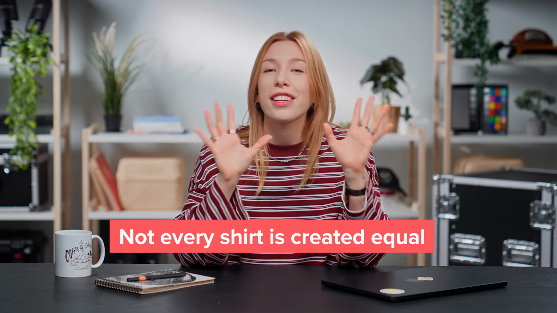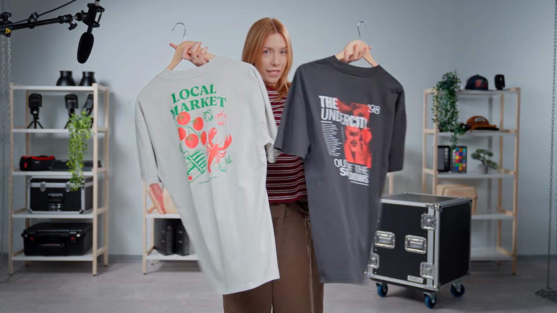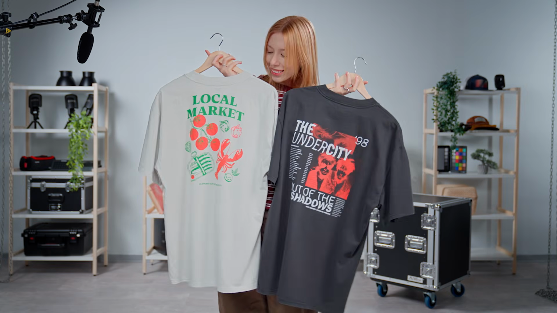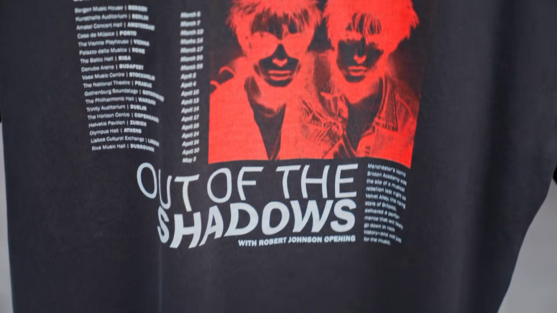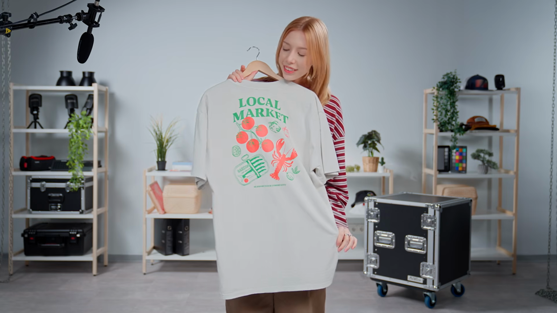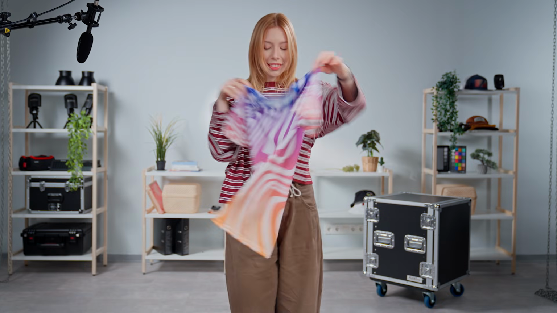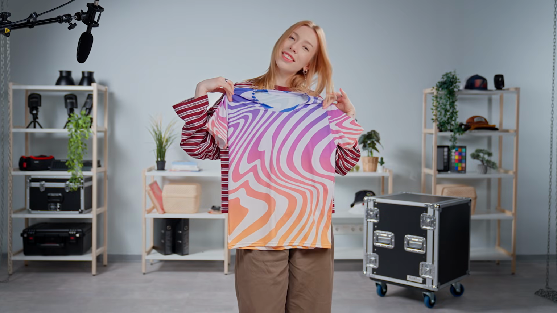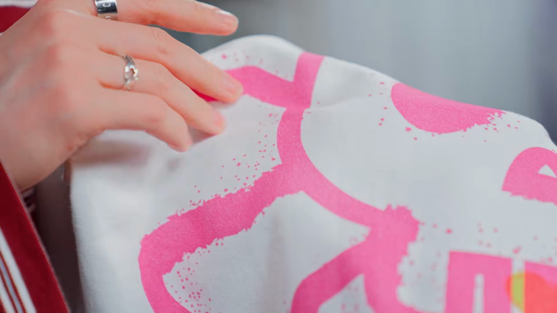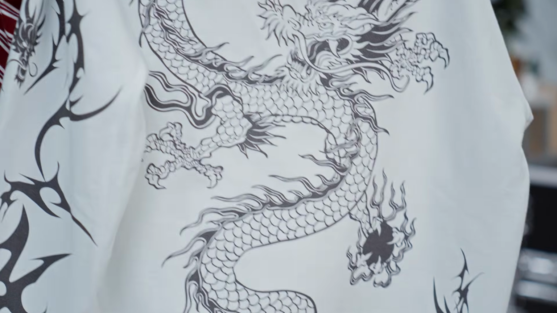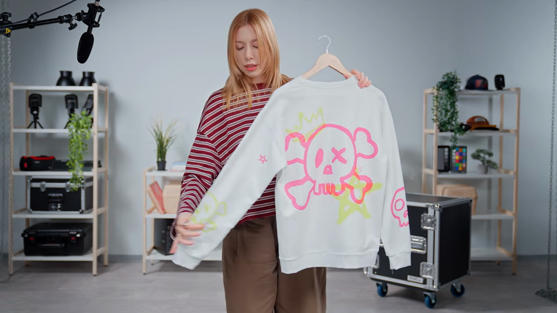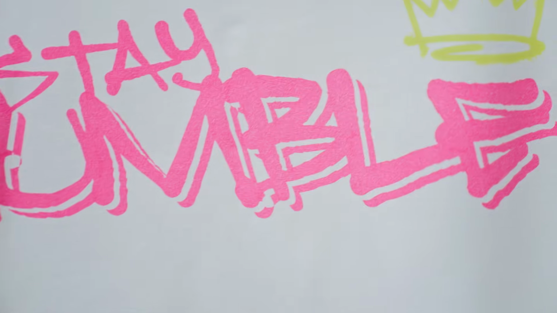Not every shirt is created equal. A regular direct-to-garment shirt has fixed print areas: the chest, the back, and often the sleeves. You design inside that box, and everything outside, it's just plain fabric. But on an all-over print garment, the entire thing is your canvas. Front, back, sleeves, even labels, there are no boxes. That's what makes all-over print products, or AOP products, so exciting to design, and why the file needs to be built differently from the start.